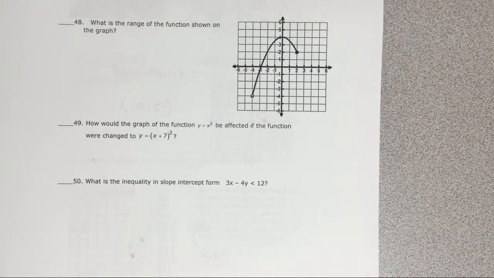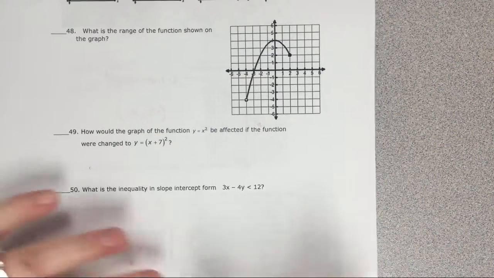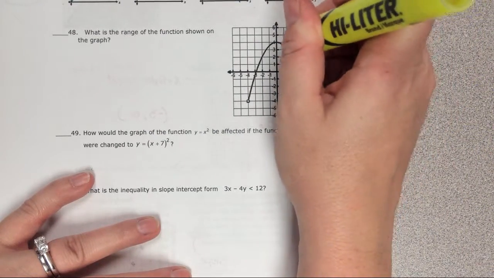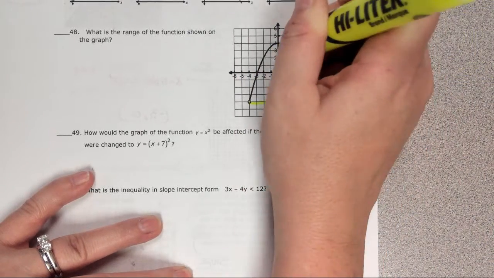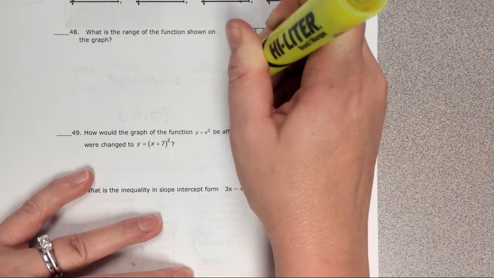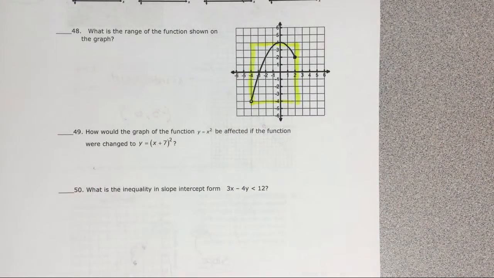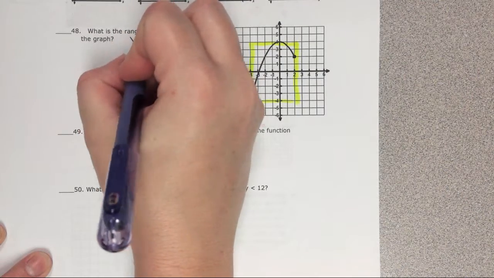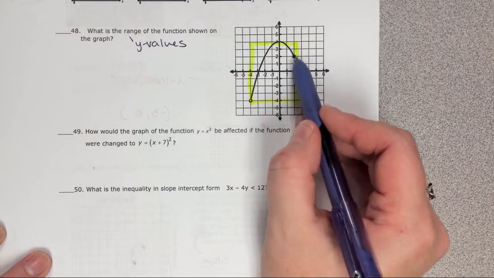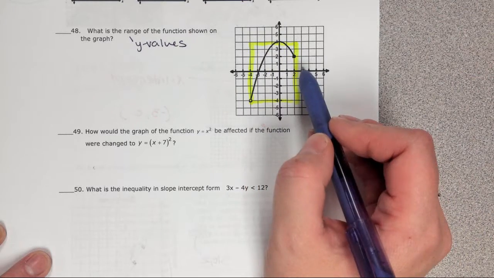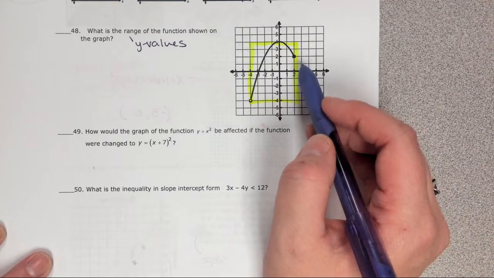48. What is the range of the function? Again, you should bust out your highlighter because we're going to be making our box. Again, you're going to have plenty of highlighters sitting on a desk somewhere for you to use. Range means your y values. Now, this is all connected, so it's continuous, and we're going to write it as an inequality.